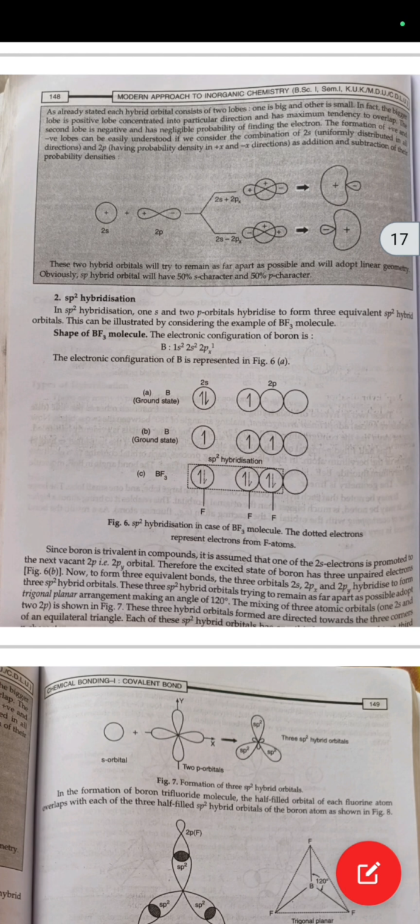Now to form three equivalent bonds, the three orbitals 2s, 2px and 2py hybridize to form a trigonal planar arrangement making an angle of 120 degrees. The mixing of three atomic orbitals is shown above. These three hybrid orbitals are directed towards the three corners of an equilateral triangle. Each of these sp2 hybrid orbitals has one third s character and two thirds p character.